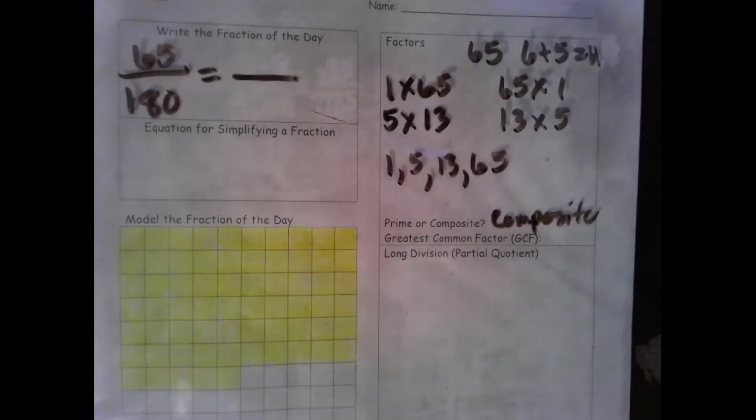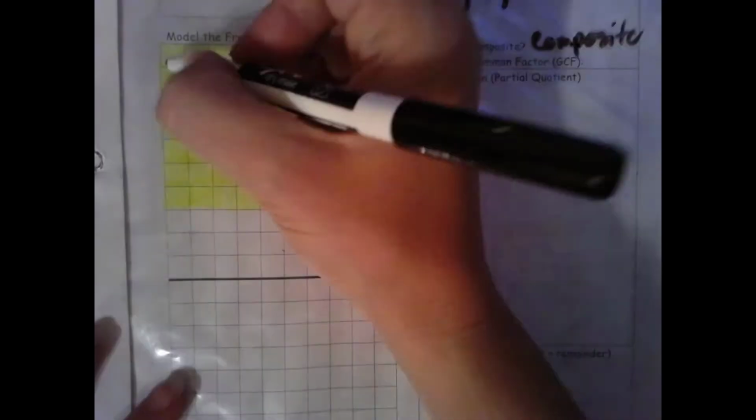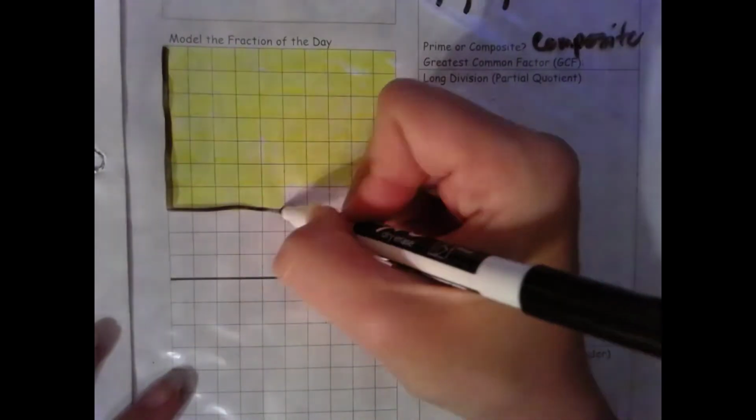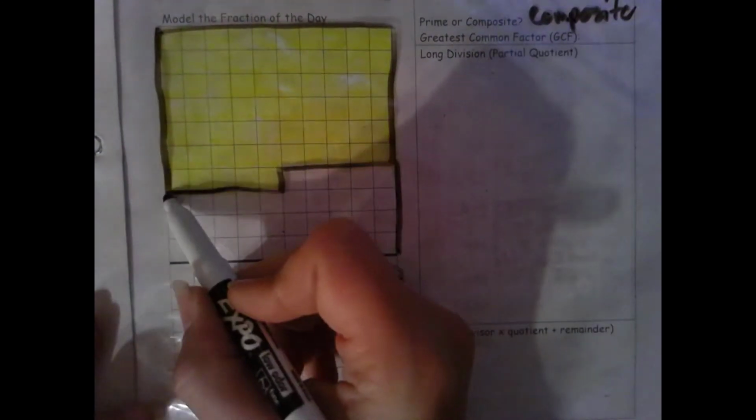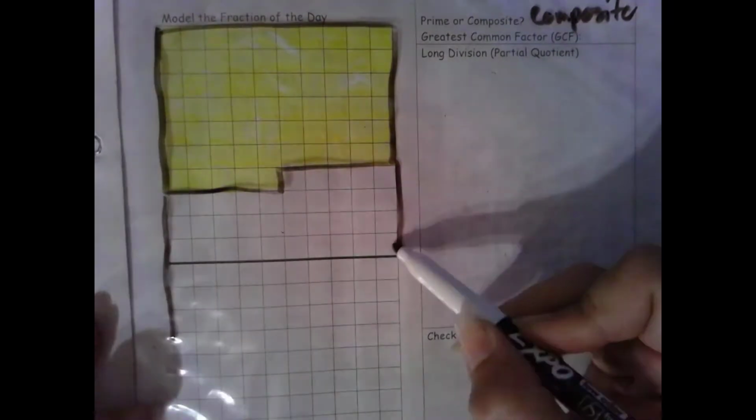Now we need to figure out which is our greatest common factor. So let's start with our greatest factor, which is 65. Your groups do not have to look like mine, but you do need to have 65 in each group. Keep your shaded separated from your unshaded. So I have 50 left over. That's not enough to make a group of 65. So 65 is not a common factor.